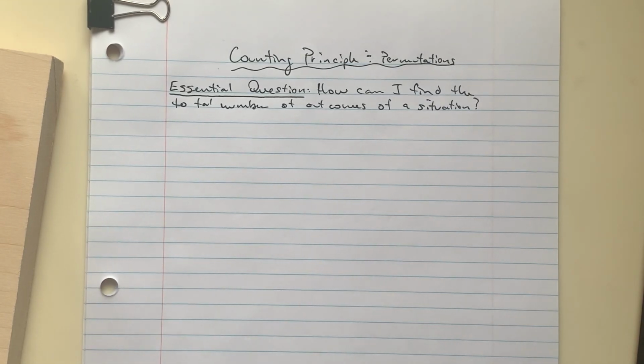All right, folks, today we're going to continue to talk about probability with the counting principle and permutations. It's two ideas that we're going to kind of combine together. Our essential question today is, how can I find the total number of outcomes of a given situation?